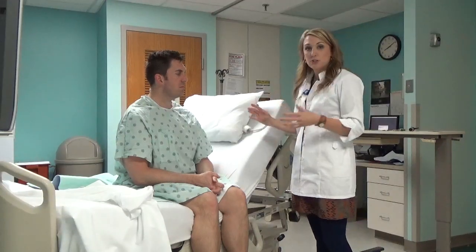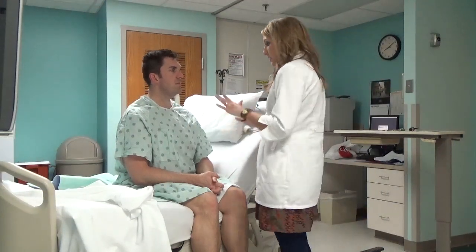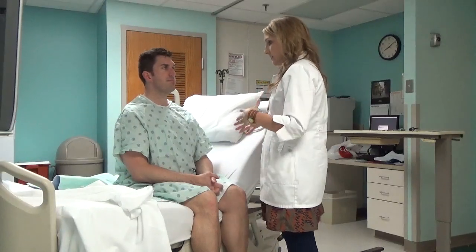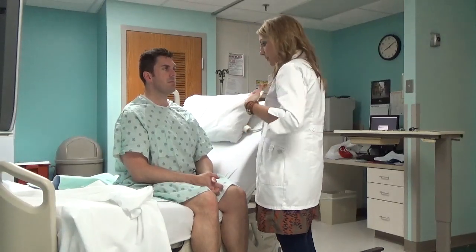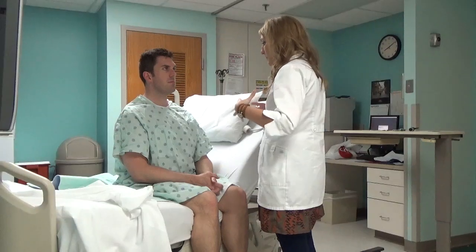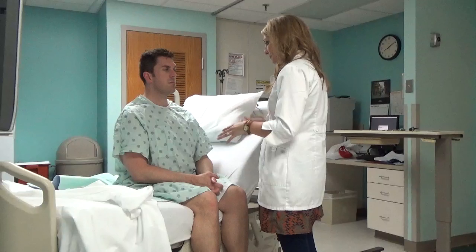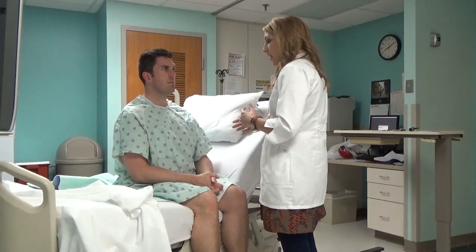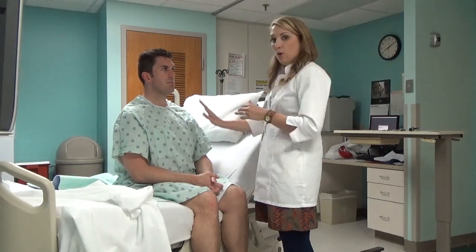And just like with the posterior chest, we're going to start with inspection. So we're going to look at the anterior chest for any shortness of breath. Also going to look for any retractions in between the ribs, any heaving, pulsation, anything like that. After inspection, I'm going to go ahead and go on to palpation.